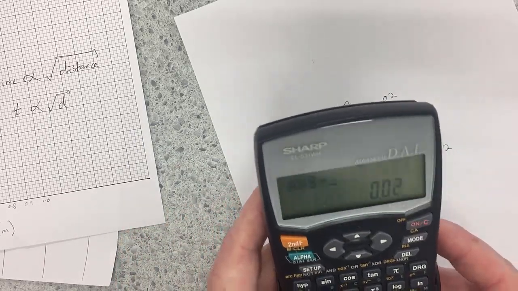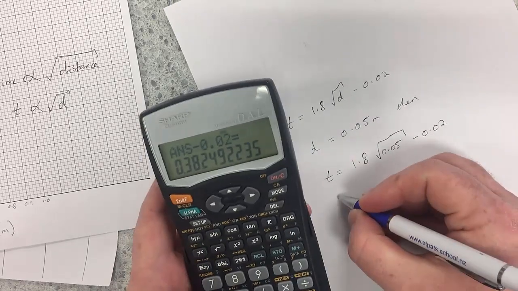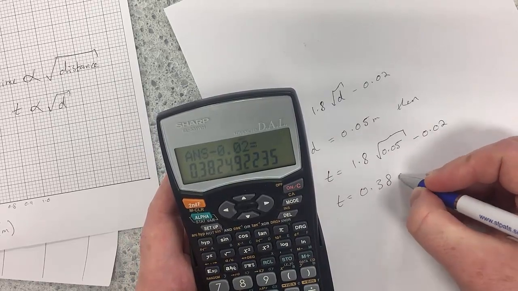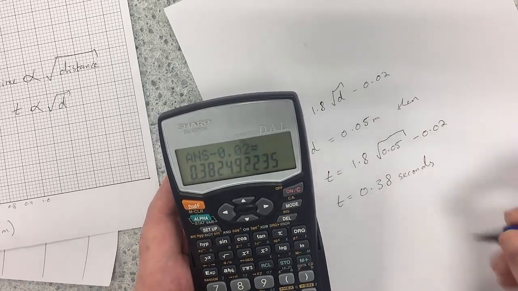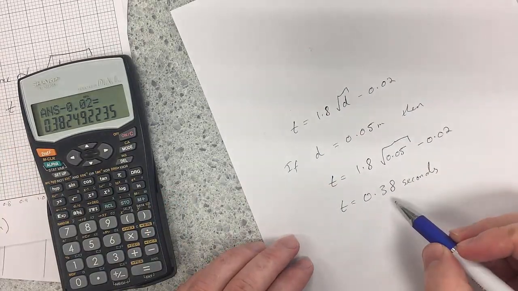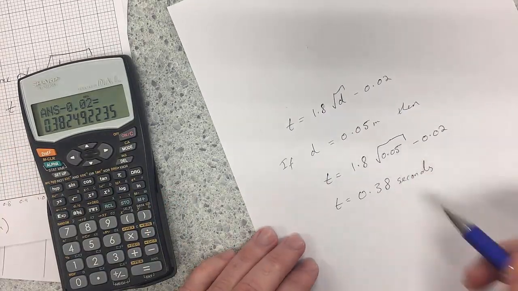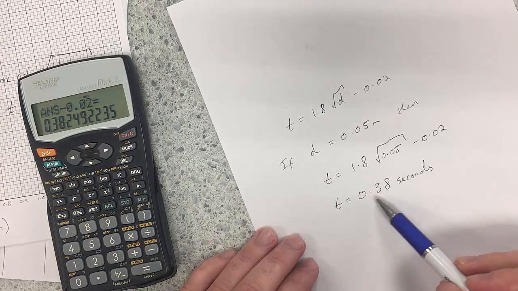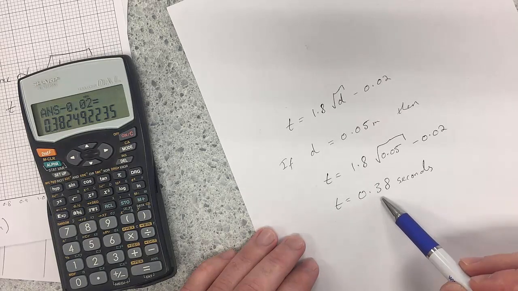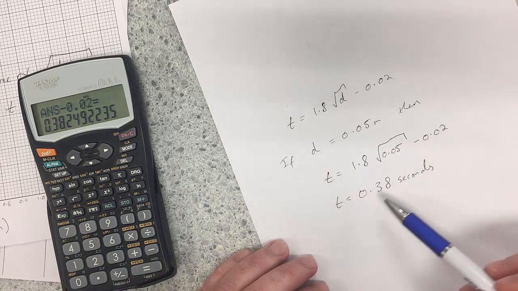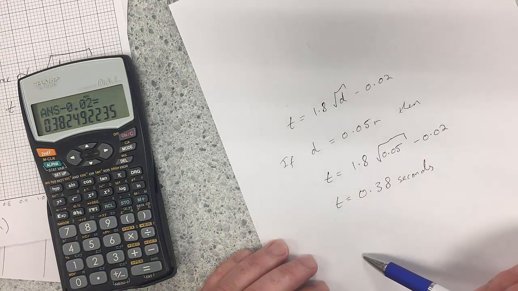Okay, and that comes out as being t equals 0.38 seconds. All right, so we could go back to our ramp and test that using a stopwatch and see how well our formula supports the reality. So if when we're timing it, we did get close to 0.38 seconds, maybe 0.4 as a good ballpark figure, then that suggests that our formula is quite reliable, particularly for lower values of D.